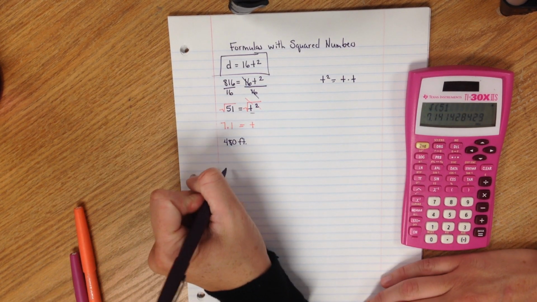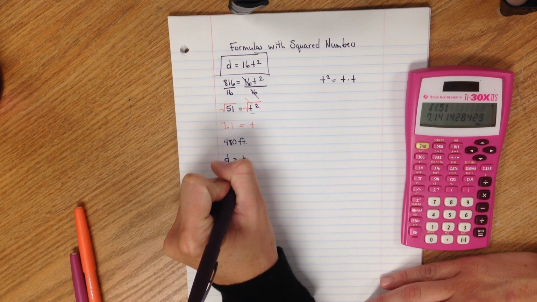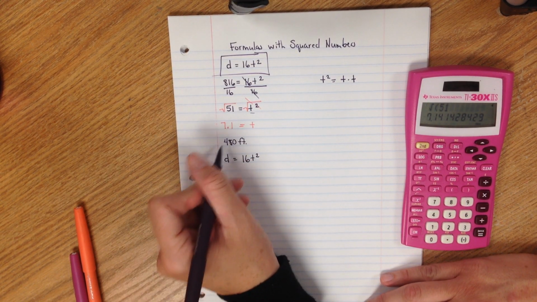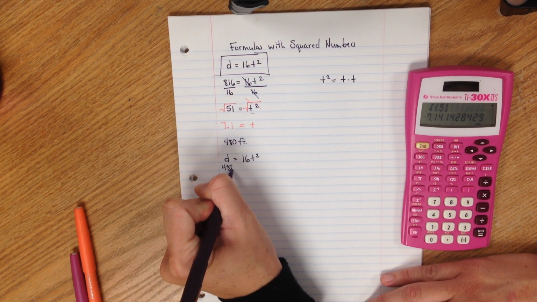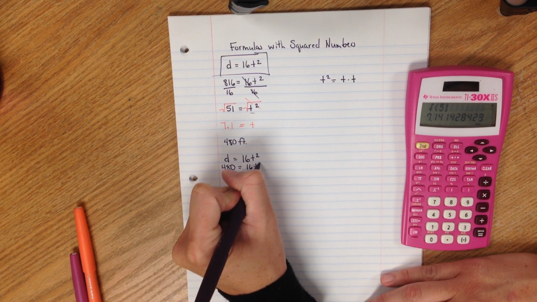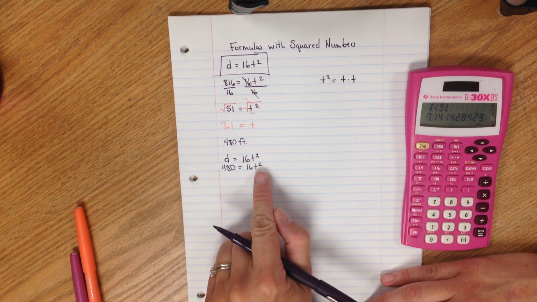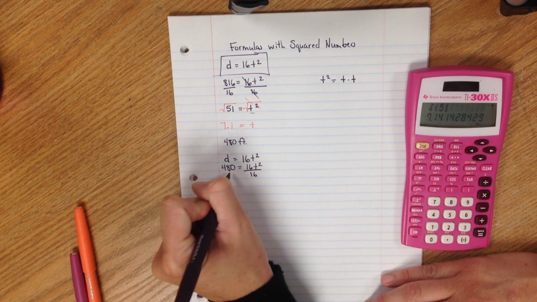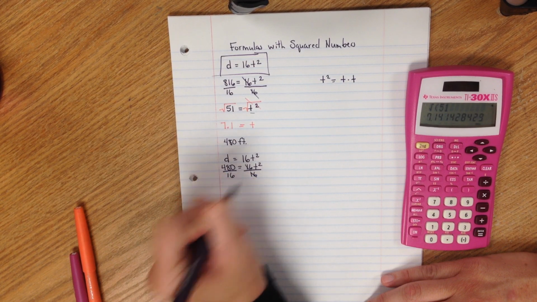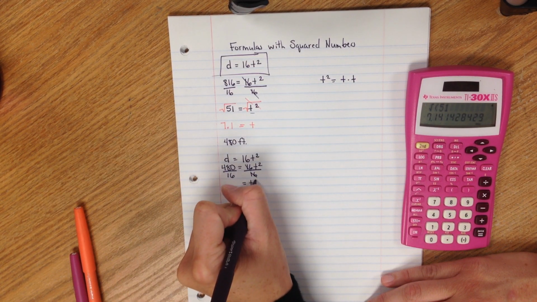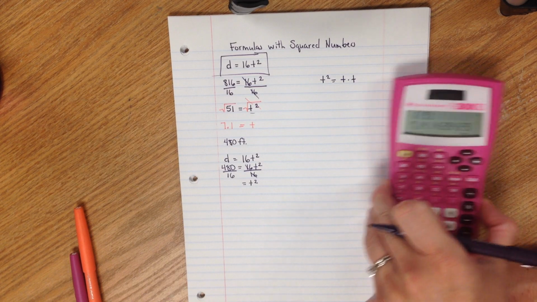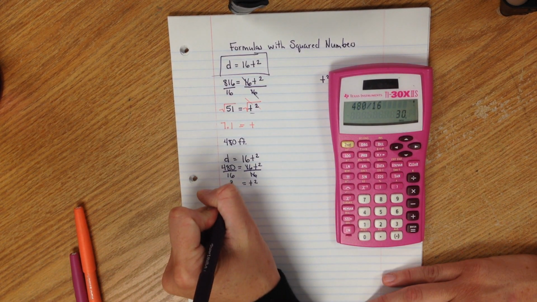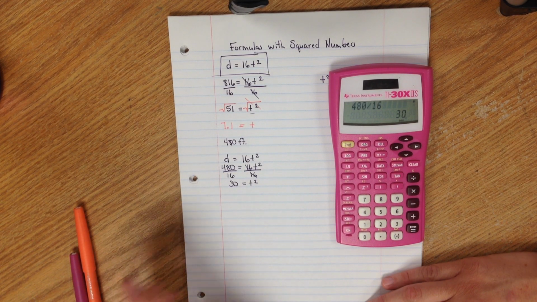All right, so we're going to use the same formula. Distance equals 16 times time squared. 480 is our distance. We're going to rewrite everything we didn't use. I need to get the t by itself, so I'm going to start by dividing both sides by 16. That gets rid of that there, and I'm left with t squared. 480 divided by 16 is 30, so 30 equals t squared.